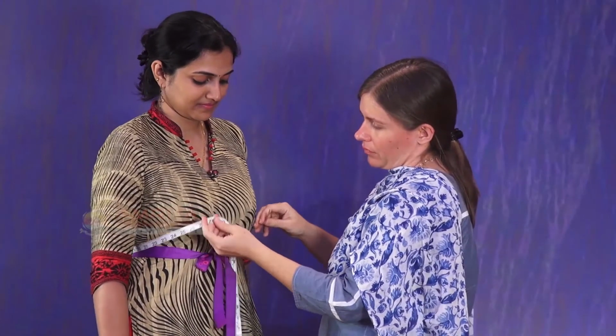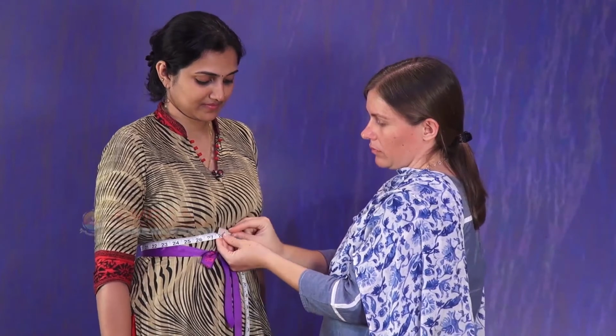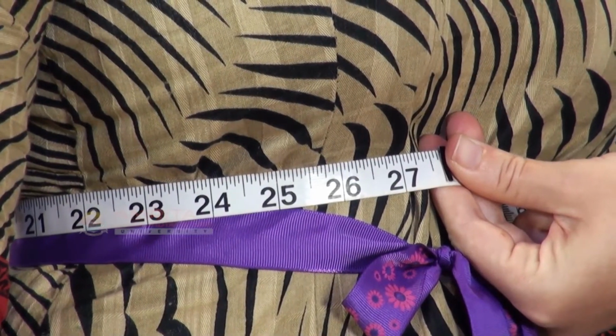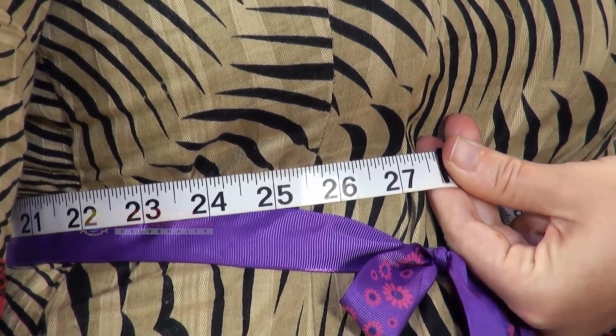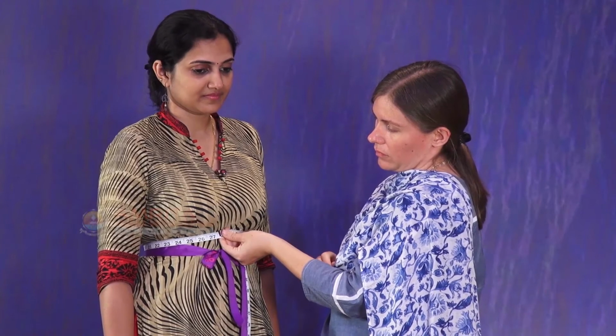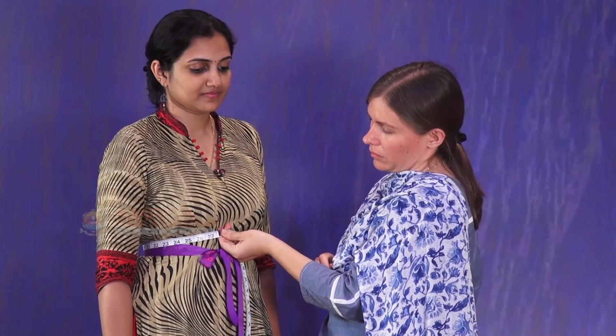Next, we will measure the underbust circumference. The underbust circumference is measured just underneath the bust around the body, keeping 2 fingers between the measuring tape and body. Here it is approximately 27.5 inches.